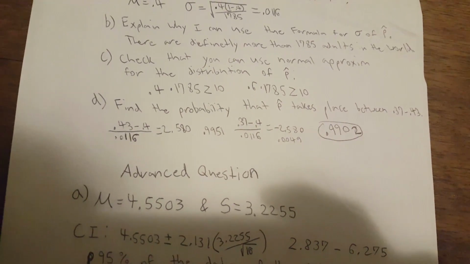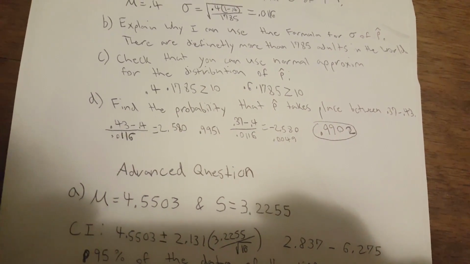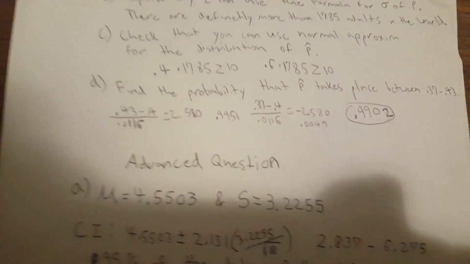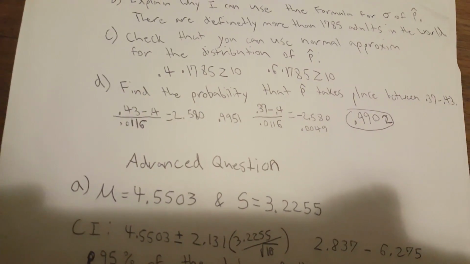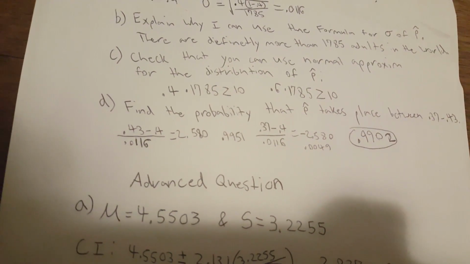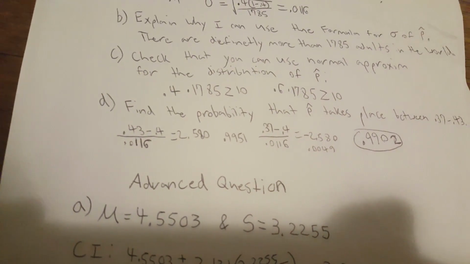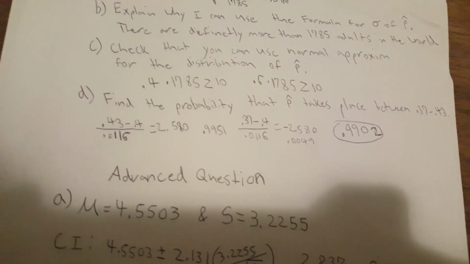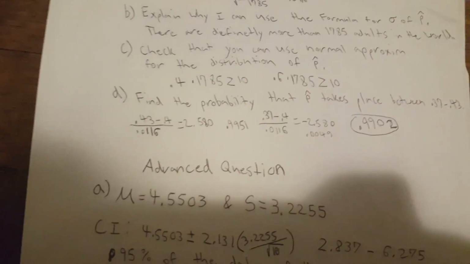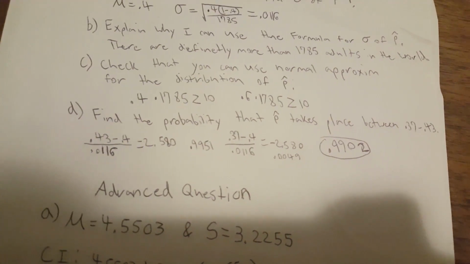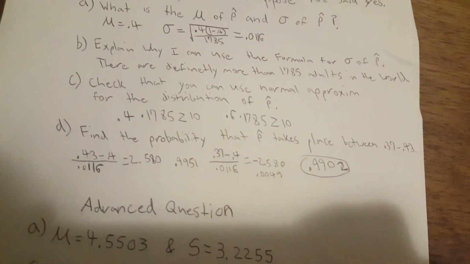Part D says, find the probability that p hat takes place between 0.37 and 0.43. To find that, you're going to find the new average and subtract it by p hat over the standard deviation. And you can see that I got 2.580 and negative 2.580. And those gave me the average 0.9951, and I subtract that by the negative one, 0.0049. And that gives me 0.9902, which is the probability that p hat takes place between 0.37 and 0.43.